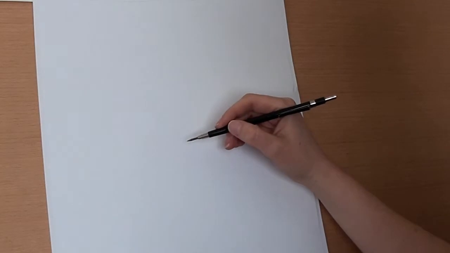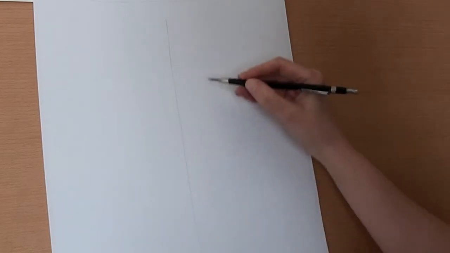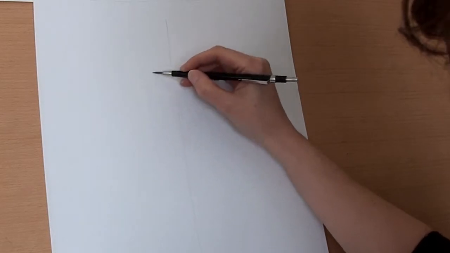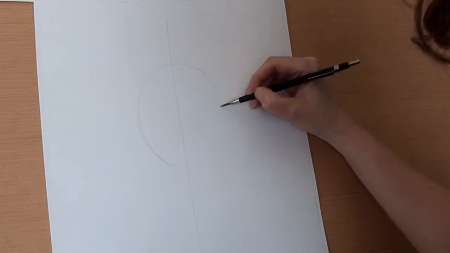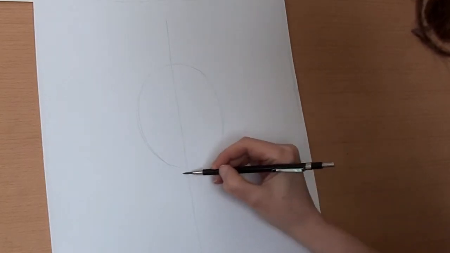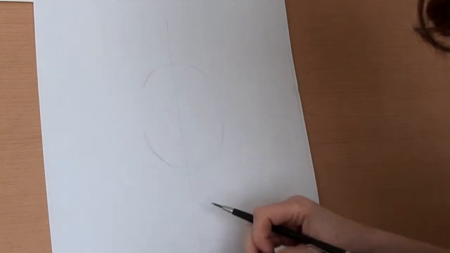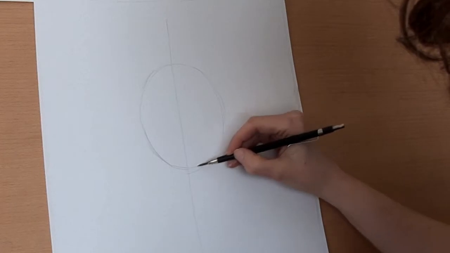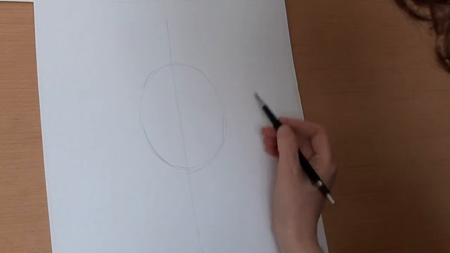So we'll start off with drawing the face in the frontal pose, and as always we start with our axis line, and then we will make our oval shape, egg shape. For the child's face, it can be slightly rounder than an adult face, though it can be the same kind of proportions as the adult face if we wanted to. Slightly wider on this side than that side, or it could be the opposite side.